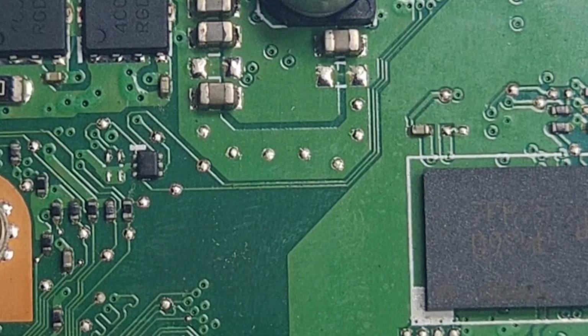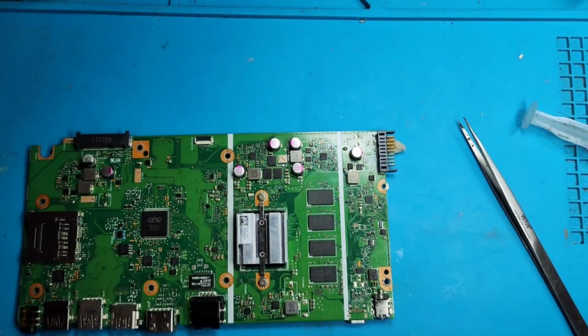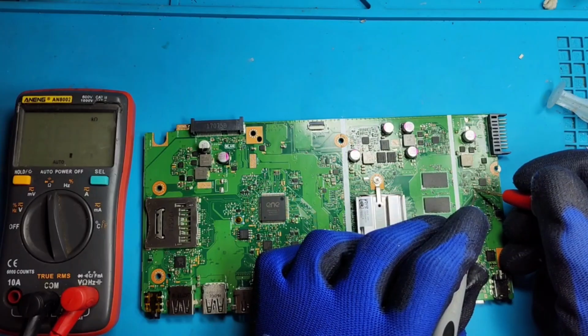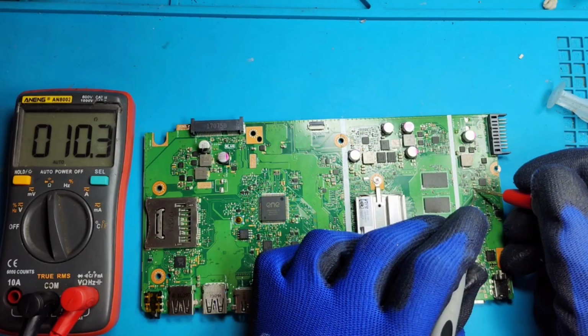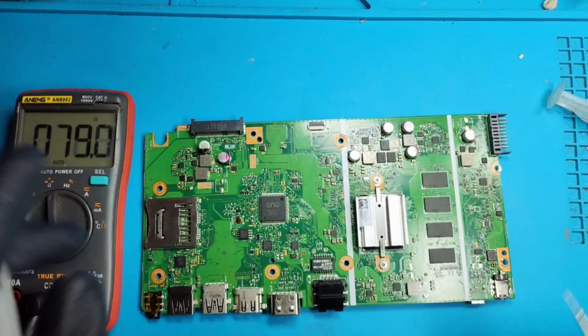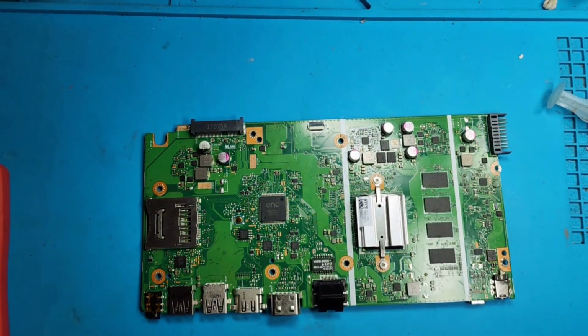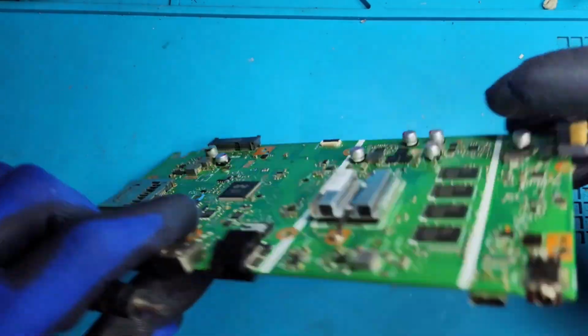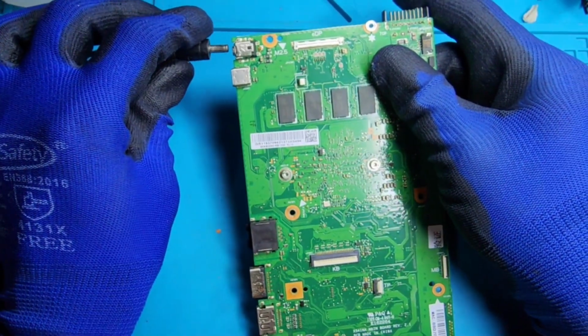Okay, so let me check once again the resistance value of this resistor here. Yes, 10 ohms, so that is appropriate. This time I think we should get a stable main power rail output.